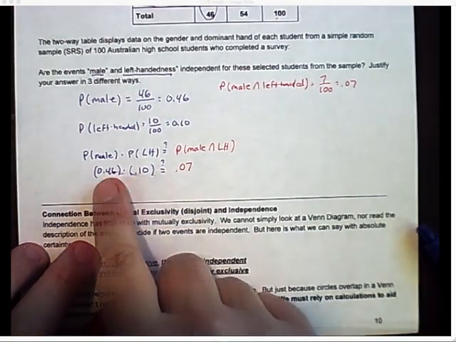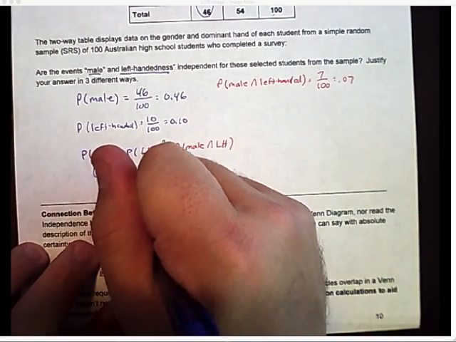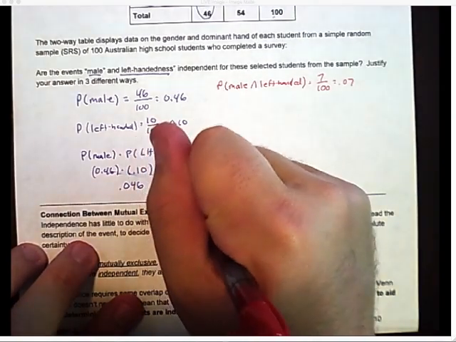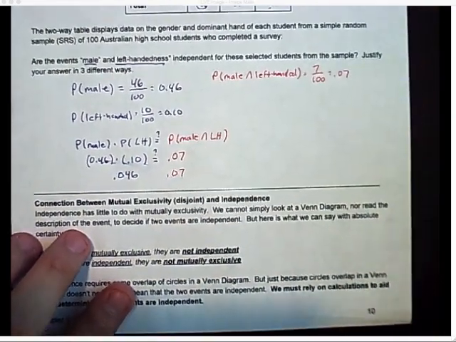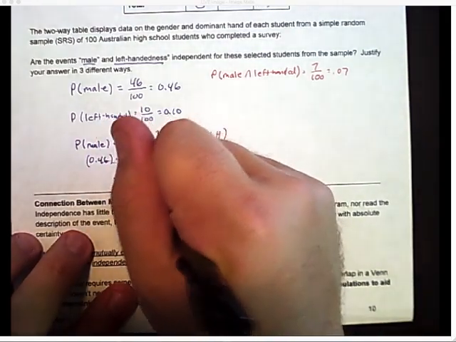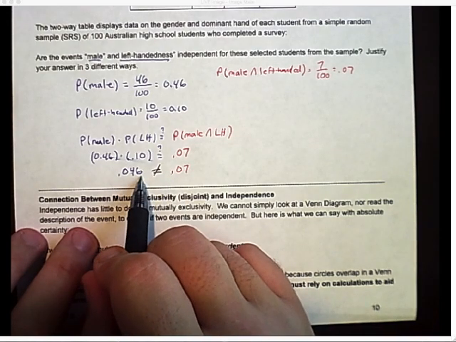If you do this in your head or in a calculator, this turns out to be 0.046. So is that a true statement? Does that equal that? No, they don't. Those two numbers are not equal to each other.